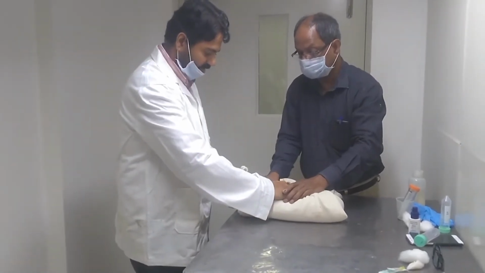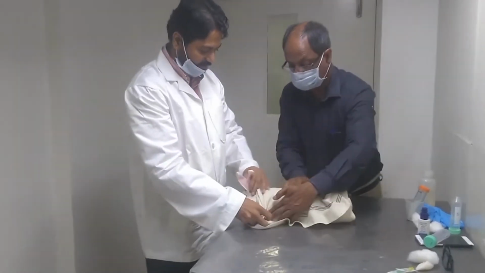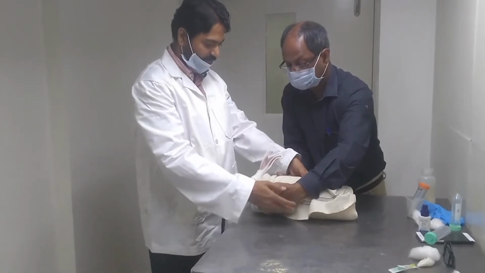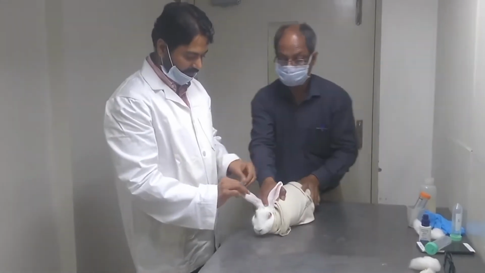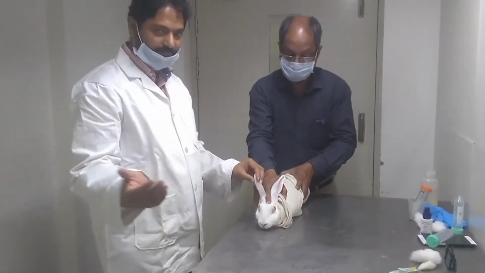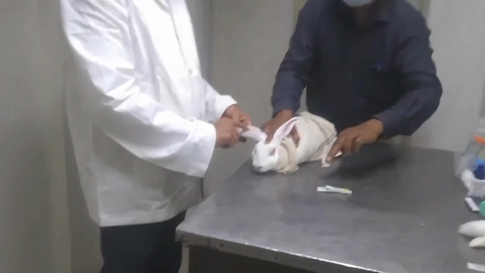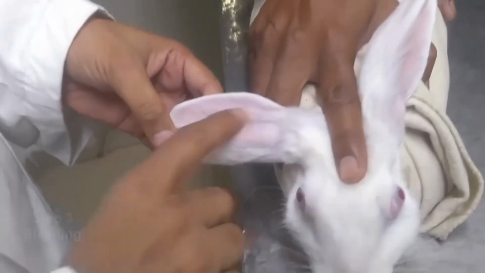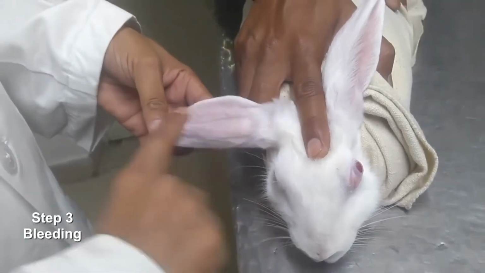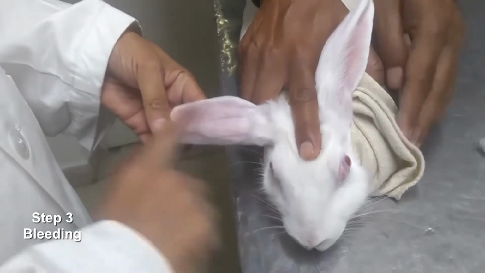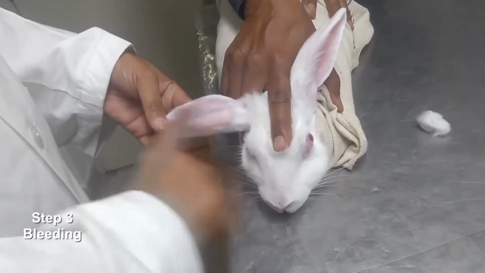Make sure that the ears are outside and the animal is restrained properly so as to reduce its movement, and now it is ready to bleed. We will bleed the animal from this mid-ear vein and we rub it so that it gets loosened up and the circulation is faster. The vein will also expand and more flow will be there.